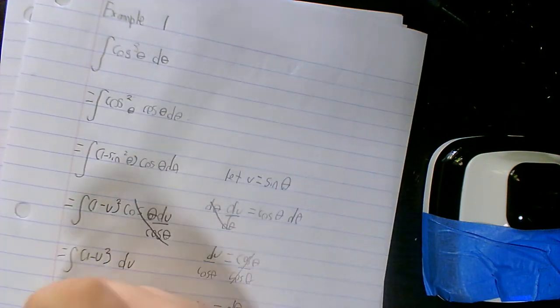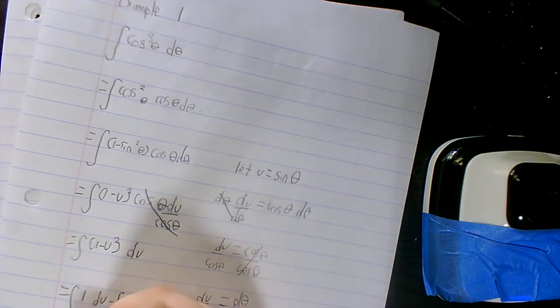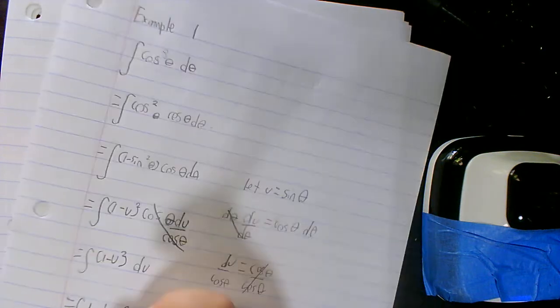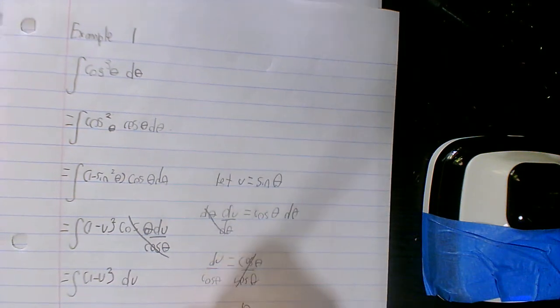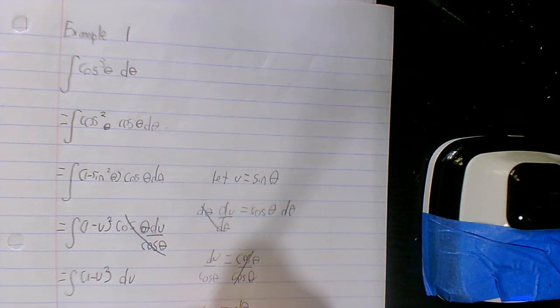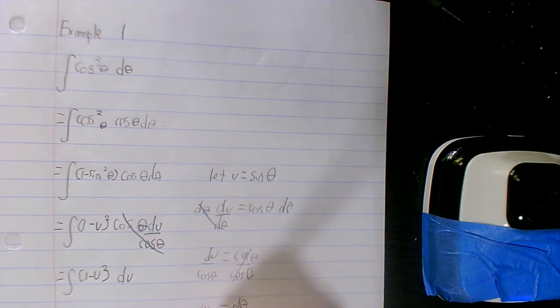And then this equals u minus u to the third over 3. And then this will finally equal the sine of theta minus the sine cubed theta over 3.